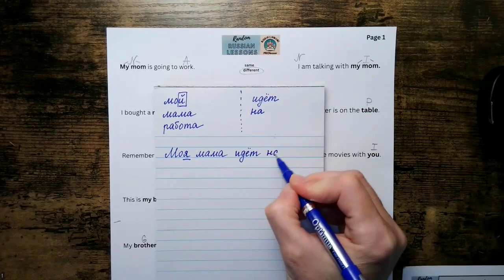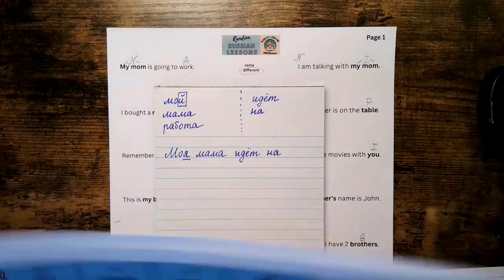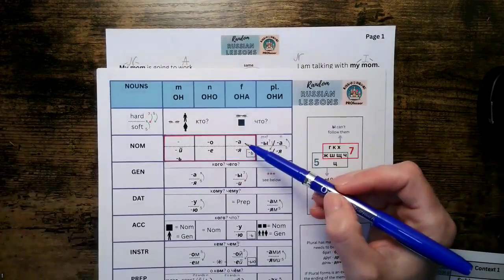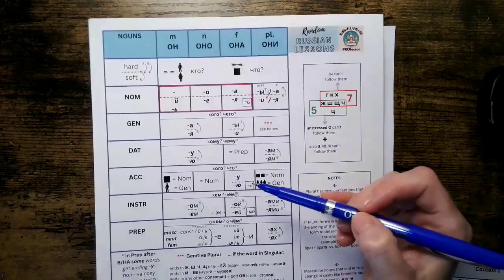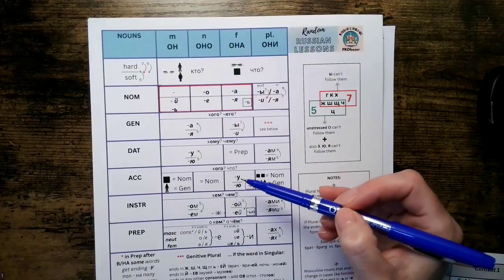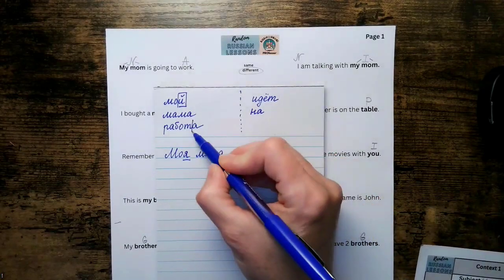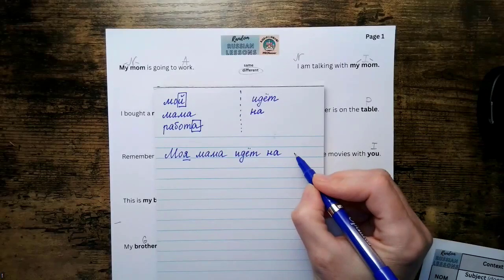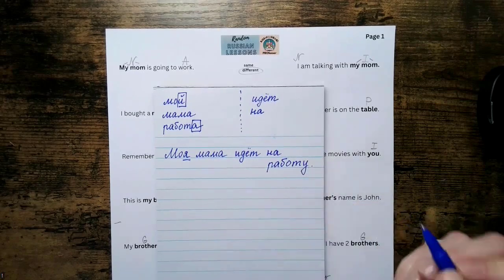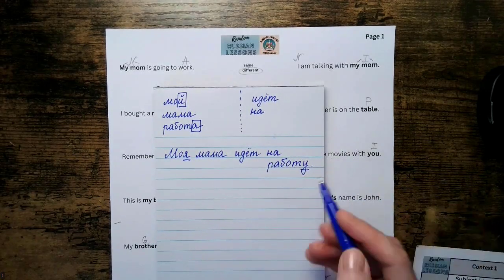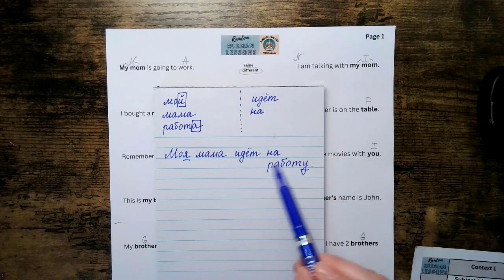На, "to". And then we have the word работа, which needs to be in the accusative case. So the word работа ends in а, it's our feminine, and it's above the line, so it's hard. Hard stays hard. So we go to accusative feminine, and we can see that there is a letter У above the line. So that's what we change here. So that работа will change right here. На работу. So here is our У. На работу. Работа changes to работу, because here we need accusative. Моя мама идет на работу.